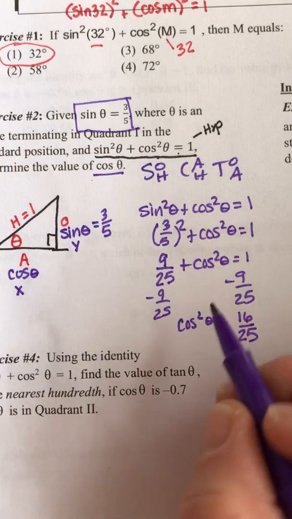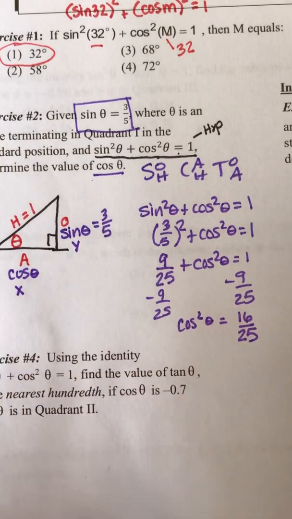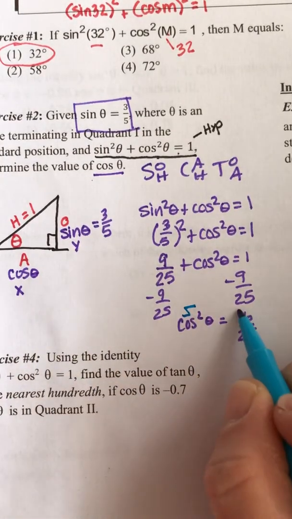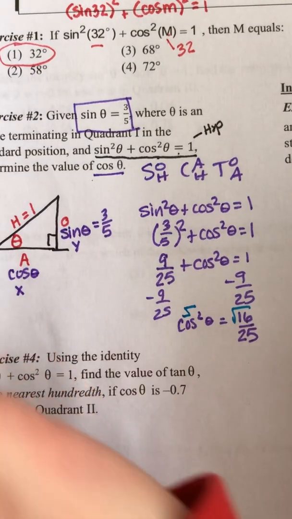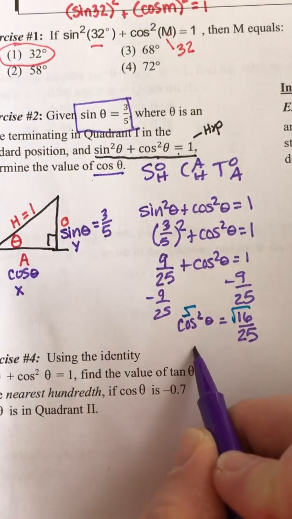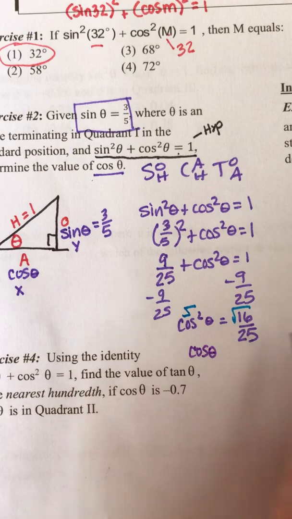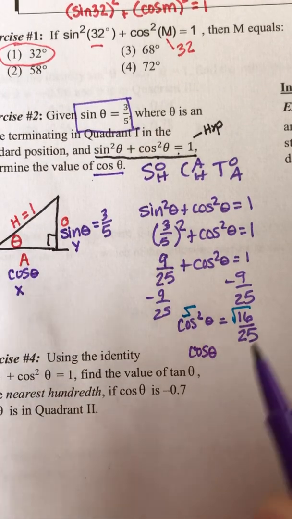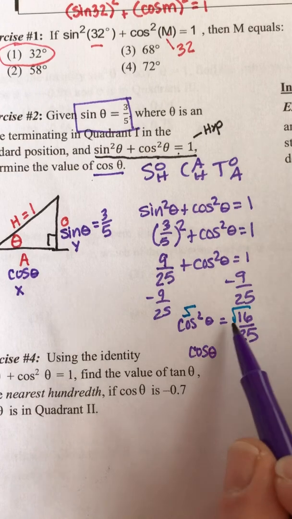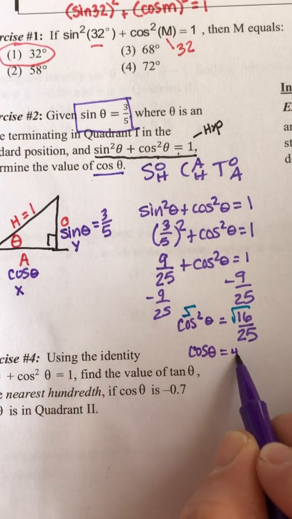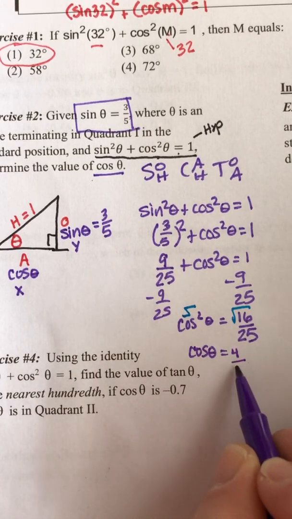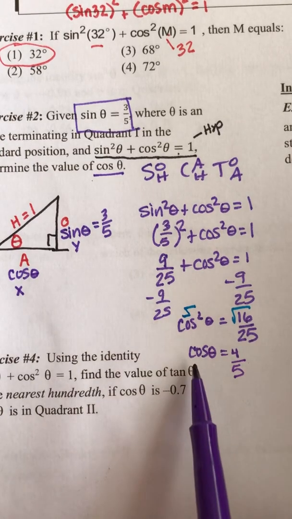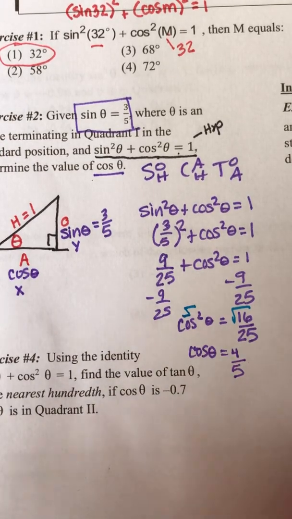So I have cosine squared here. To undo that, I'm going to take the square root of both sides. So take the square root of this side and take the square root of that whole thing. The square root of cosine squared is just cosine. And when you take the square root of a fraction, you take the square root of the numerator and the square root of the denominator. The square root of 16 is 4 and the square root of 25 is 5. So I have the cosine equals 4 over 5.